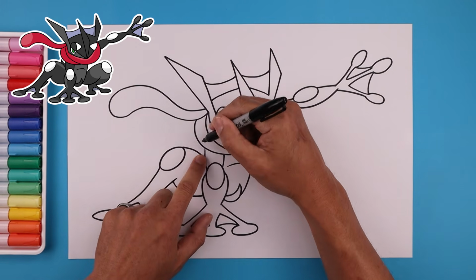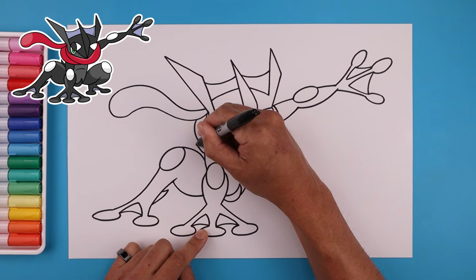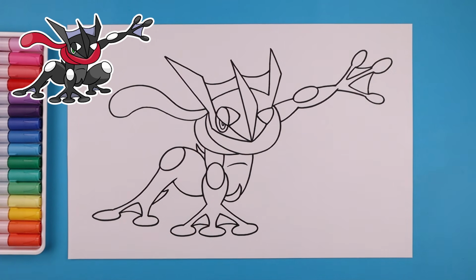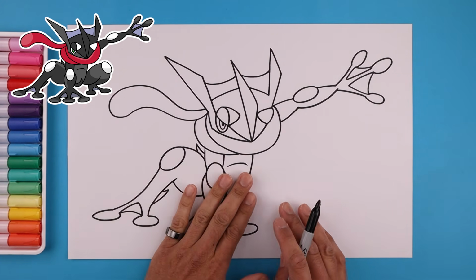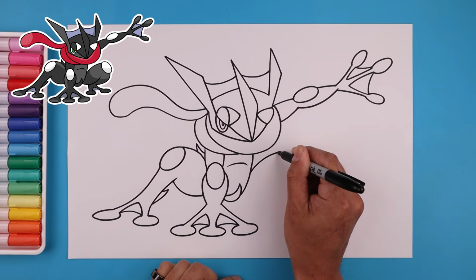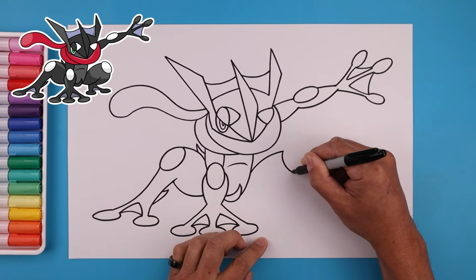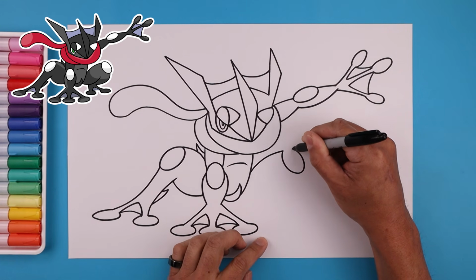Now I'm going to go back up to the top of the thigh. We're going to see the end of the tail. We're going to bend this up and then back in. Now let's move over and draw on the right leg. We're going to start from the side of the body, bend this up and then out. Now I'm going to draw that oval, coming down, around, and then up.